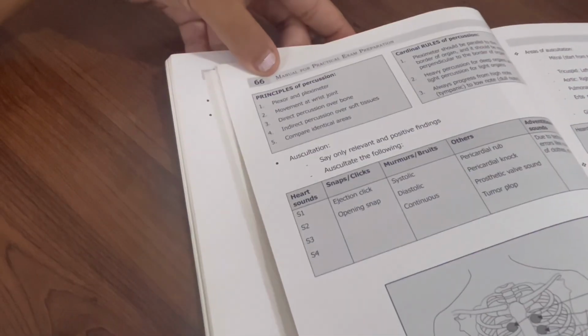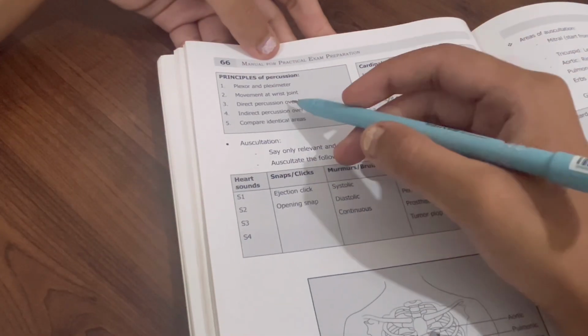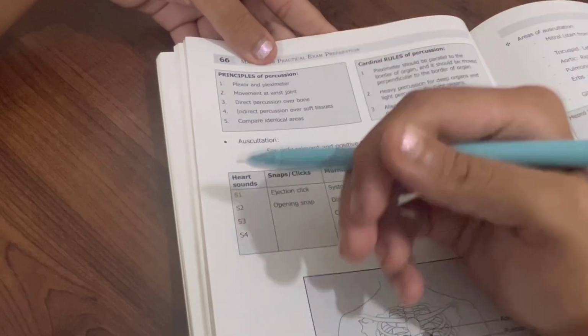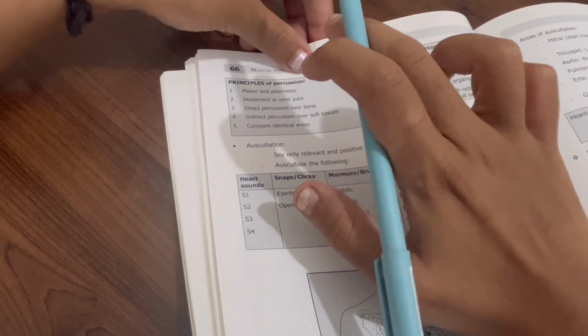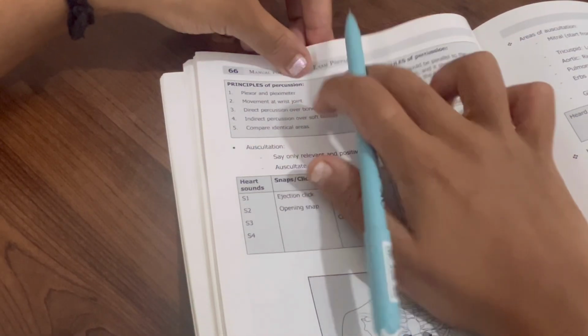Principles of percussion, flexor. This is something they ask all the time. They'll ask you in first year as well, as far as I remember. Flexor and pleximeter, the movement has to be done at your wrist joint. Direct percussion over the bone: if there's a bone like clavicle, then you just directly percuss on it.